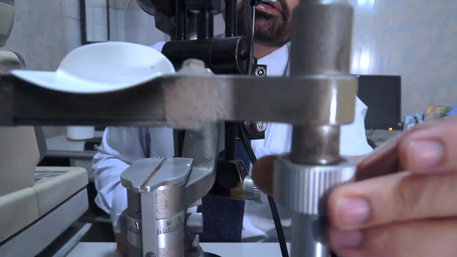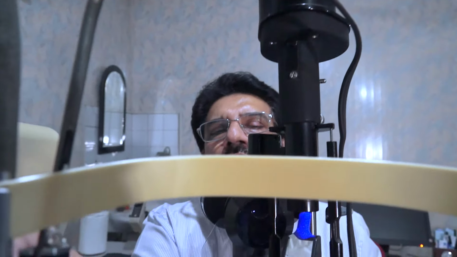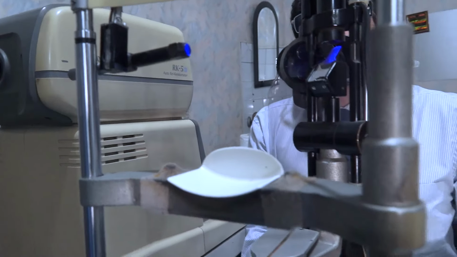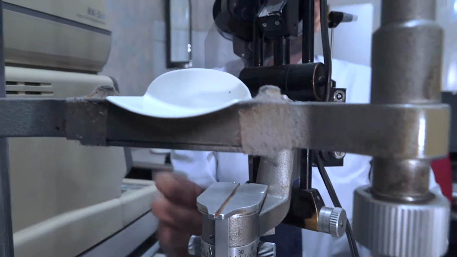There is another one. This is called a fixation target. It has got illumination in it, and we can use this fixation target sometimes to show the patient this fixation and to work on the other eye while he is looking at this with the one eye.